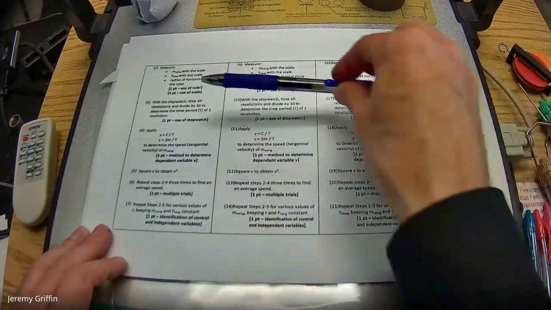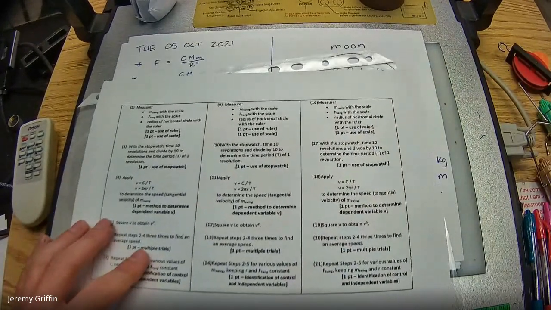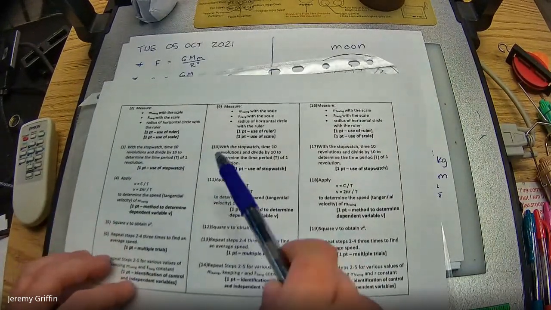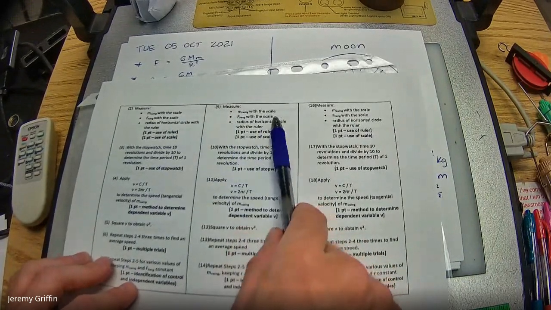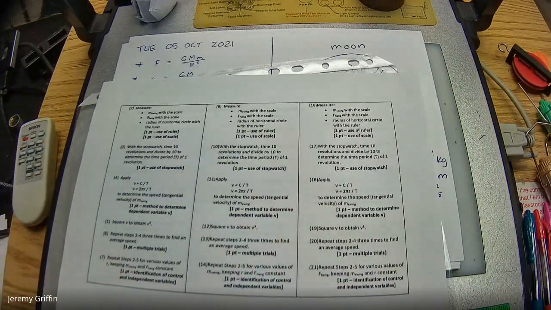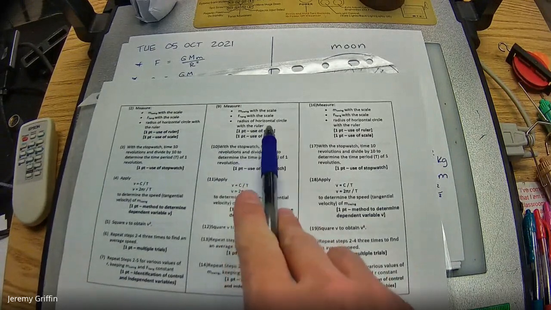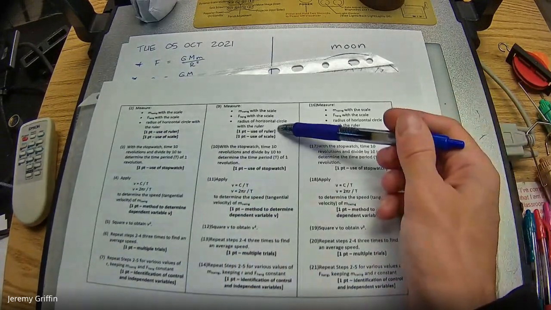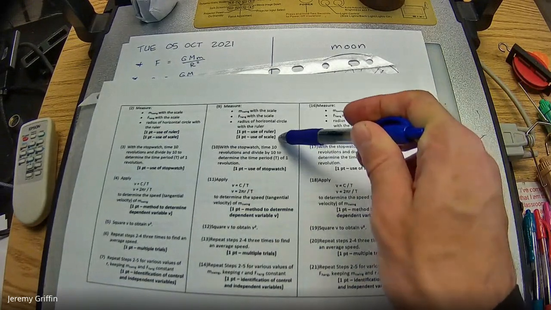Actually, most of these steps are the same, so I'm just going to zoom in on one of these and just read it. So all of these steps are the same. So you need to measure the swinging mass with the scale, measure the hanging weight with the scale. Remember, one of these was grams, one of these was millinewtons. So different concepts, but use the scale for each of those. Also measure the radius of the horizontal circle with the ruler. So 1 point for saying that you use the ruler, 1 point for saying how you use the scale, what you use it for.